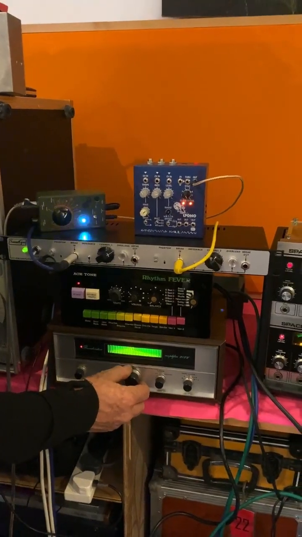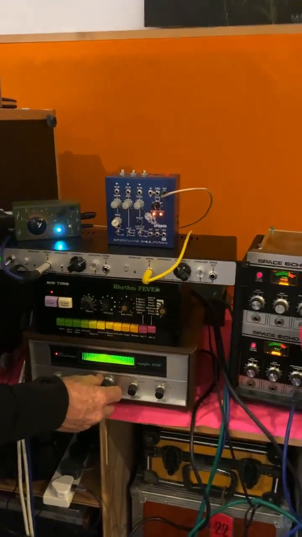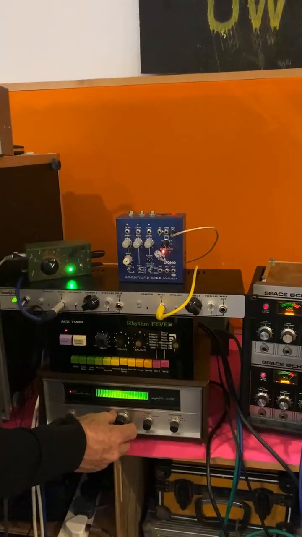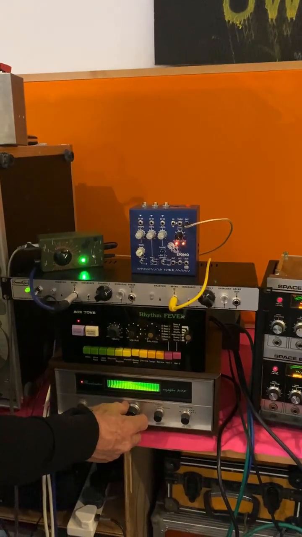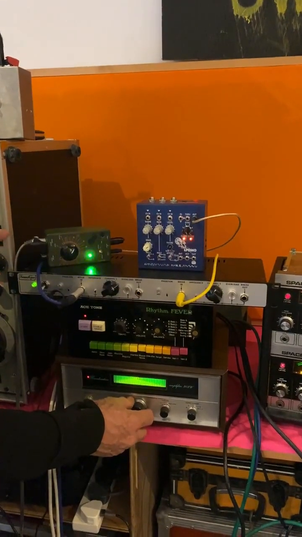Very underwatery sort of things come out of this. A lot of noise, which I love. And I love it when it does that.